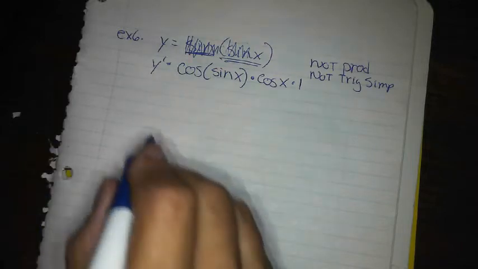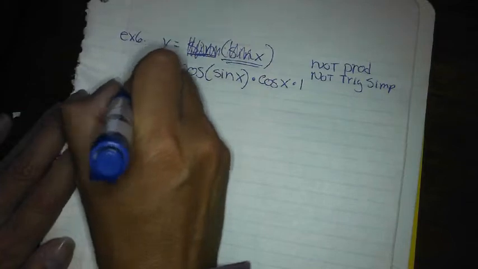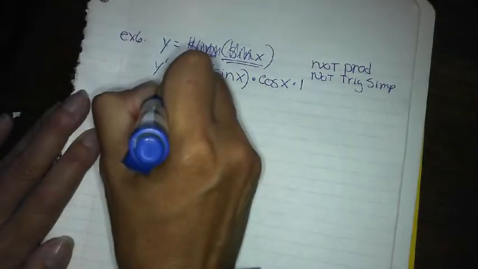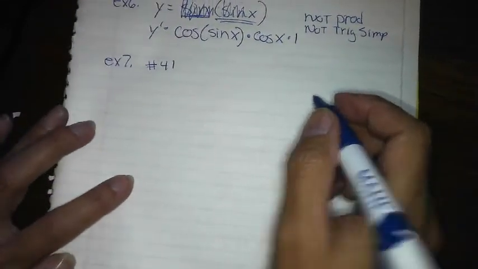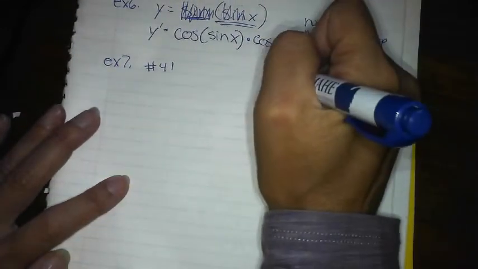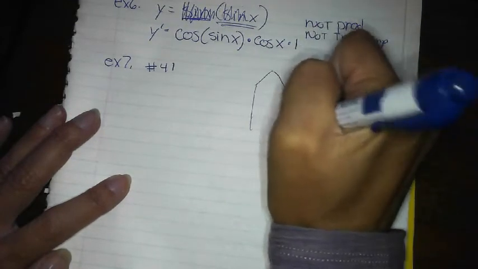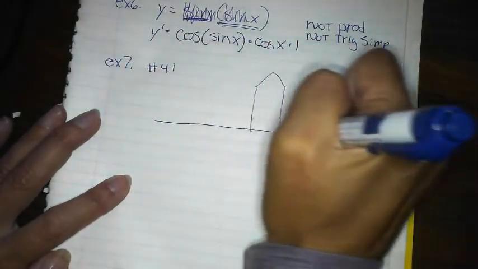Okay. Last two are setting up story problems in your book. Number 41. We've got a flashlight pointed at a wall and then rotating the flashlight up. And here's the situation.